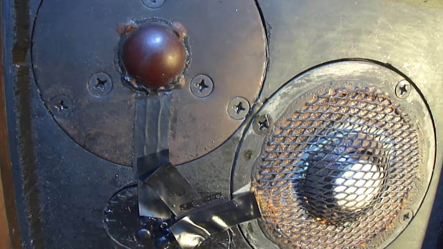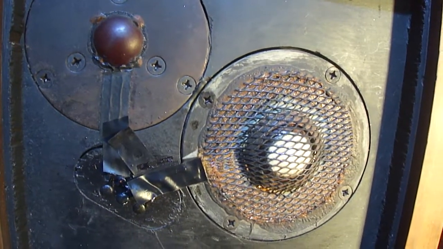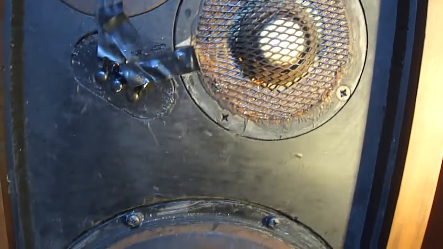For our first demonstration, let's explore the reproduction of space in music. Here's a woodwind recording made with one mono microphone.